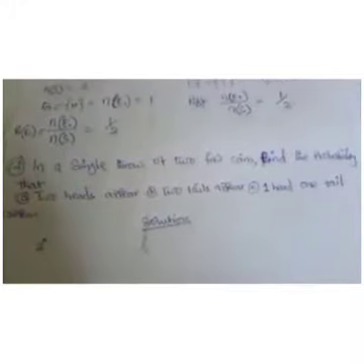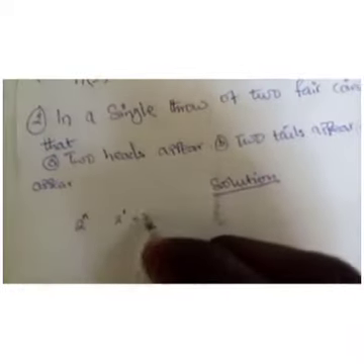Like in the first example, it says a single throw of a fair coin. So that is 2 raised to the power of 1. Your n is 1, and 2 raised to the power of 1 means your sample space will be 2.